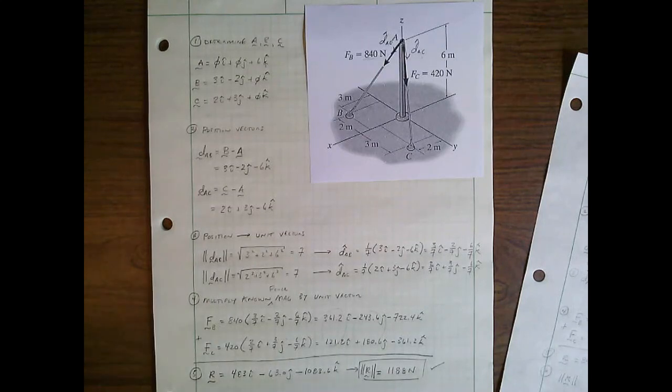I want you to really think about if there are any points here that are confusing, go back over that and practice it. I gave you a couple additional practice problems that are working with position vectors, turning them into unit vectors, and then applying those to a force. That's called force along a line. Okay? Getting that technique down is going to be super important. Thanks for your attention.